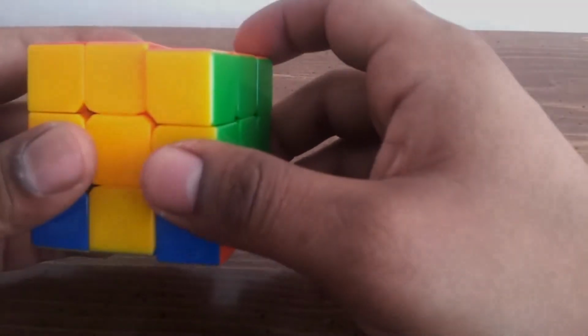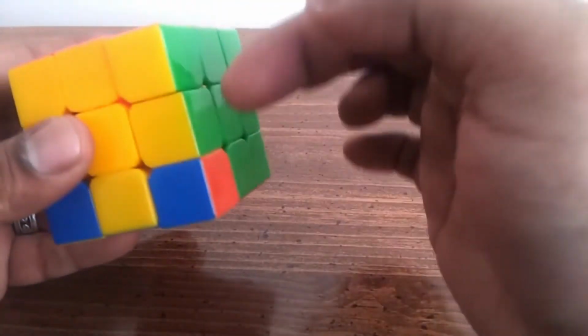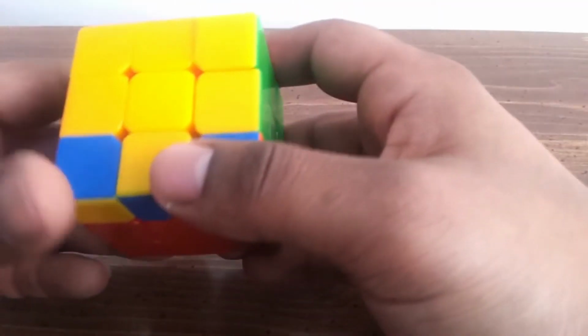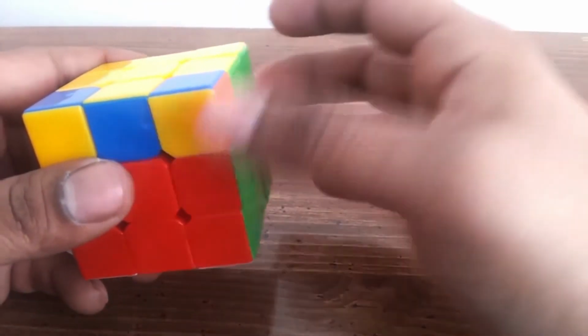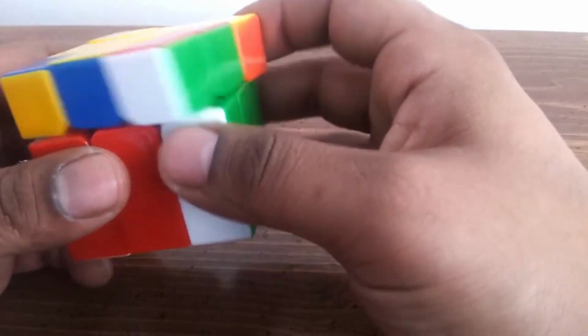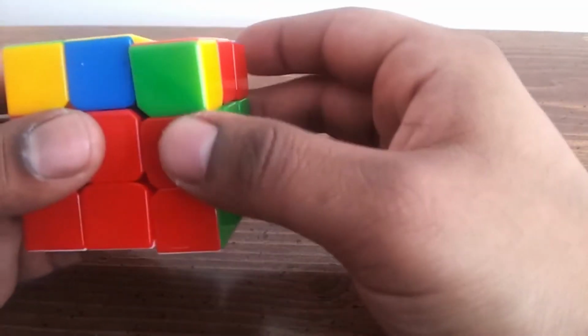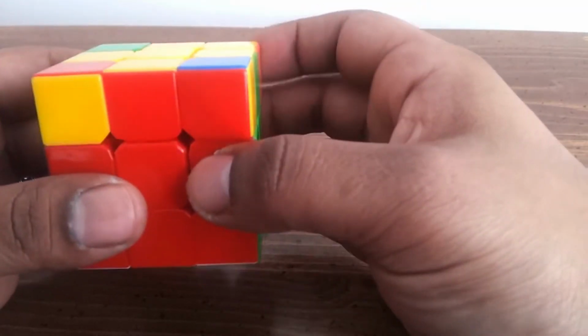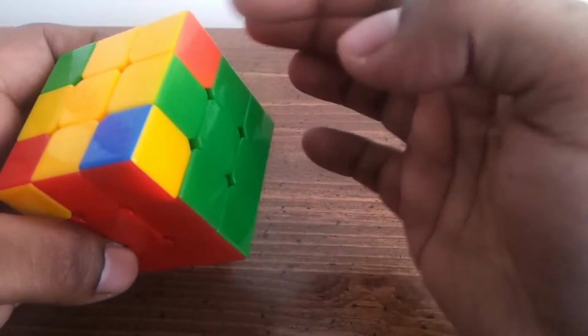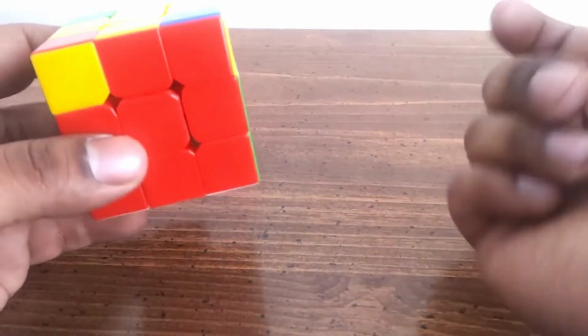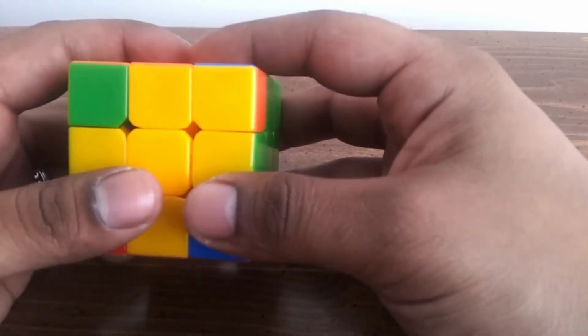And once they're aligned, you take one of the sides that are aligned. In this case, I'm taking the green, obviously, and putting it on my right side, and then performing that algorithm again. Once I do that, all the sides are aligned, and you could start aligning the corners again the way we went over, and solve the cube.